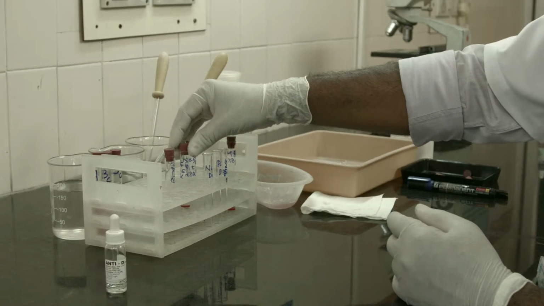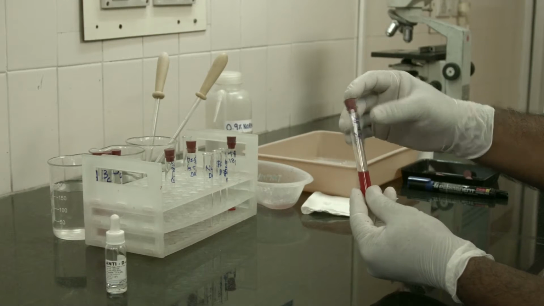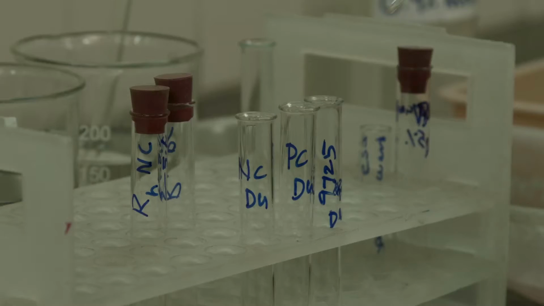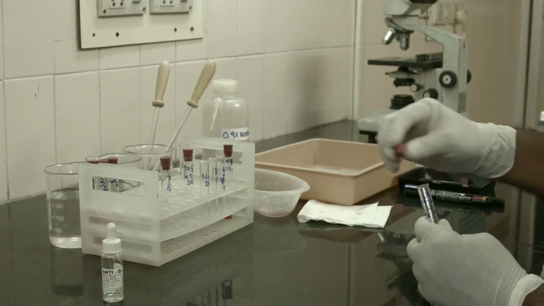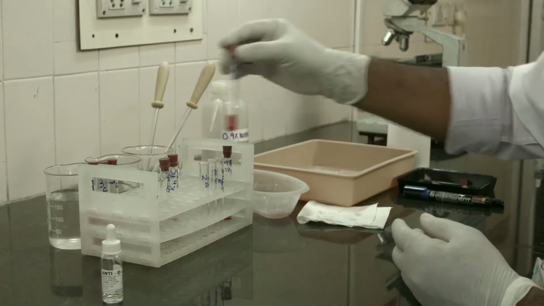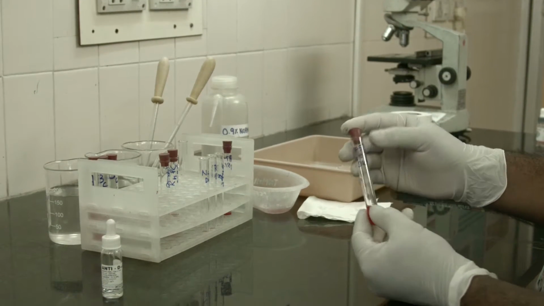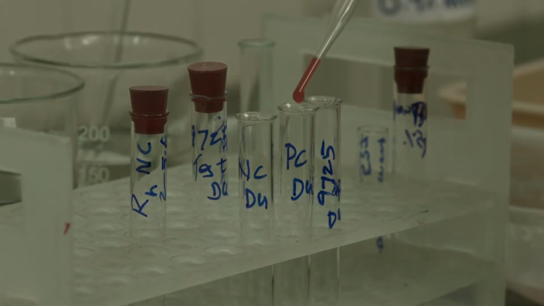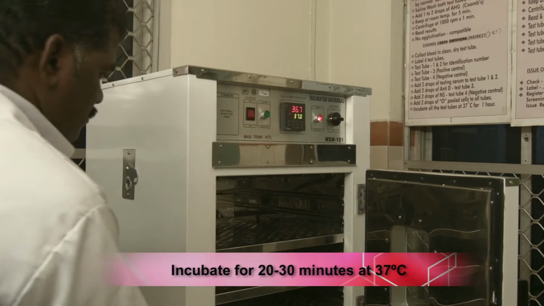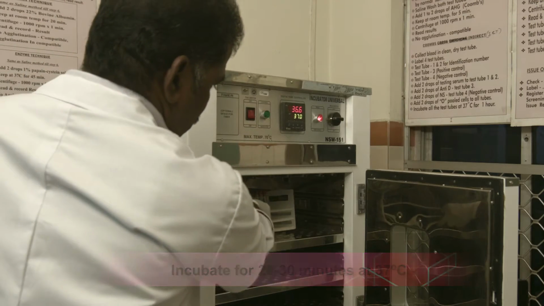Add 1 drop of 2 to 5% washed cell suspension of control D positive cells in test tube labeled positive control. Add 1 drop of 2 to 5% washed cell suspension of control D negative cells in test tube labeled negative control. Incubate for 20 to 30 minutes at 37 degrees centigrade.